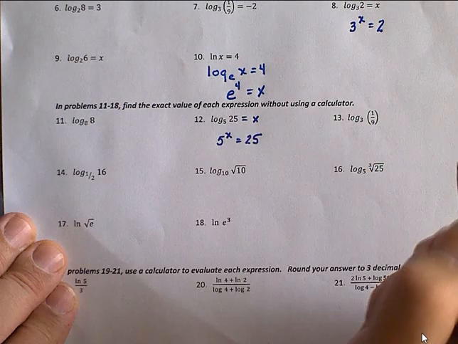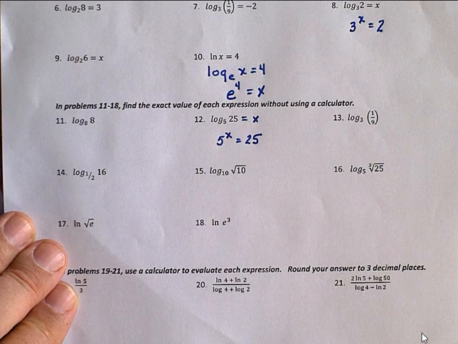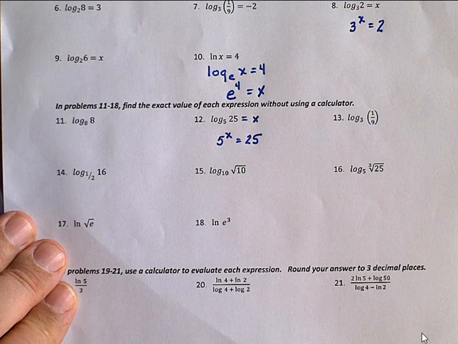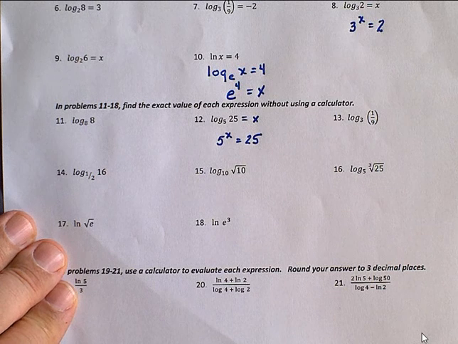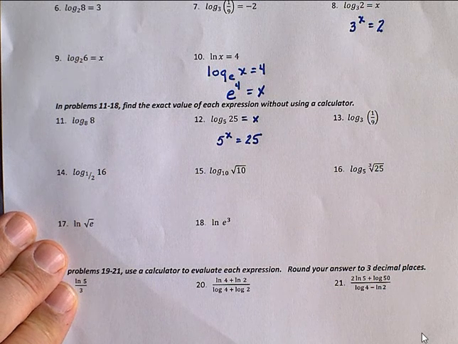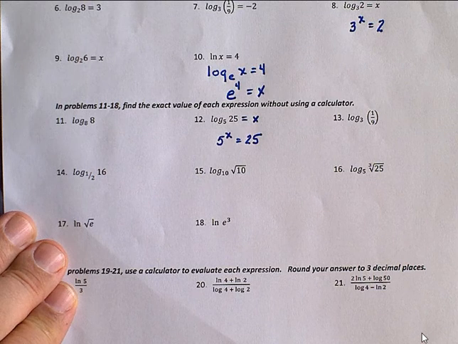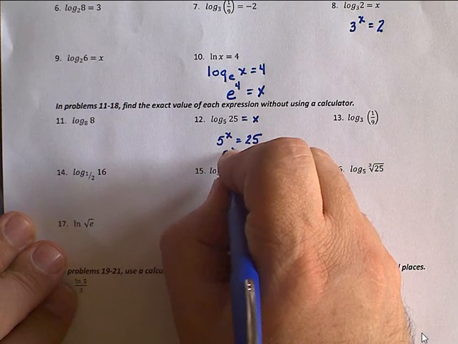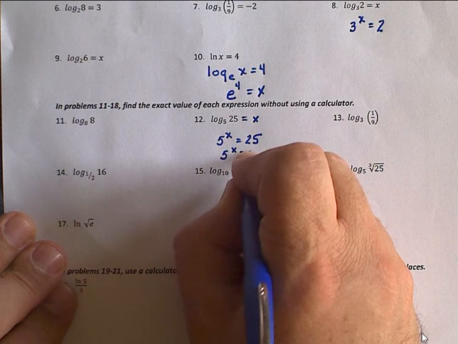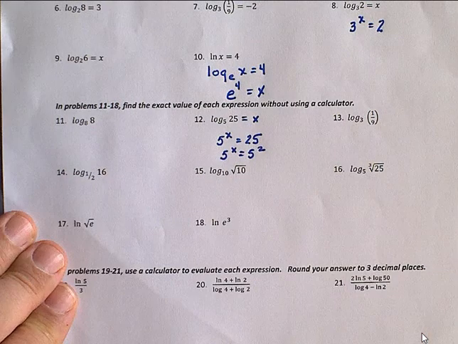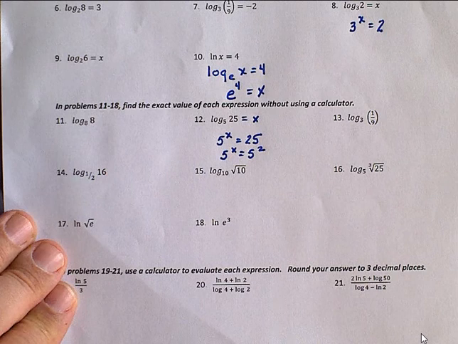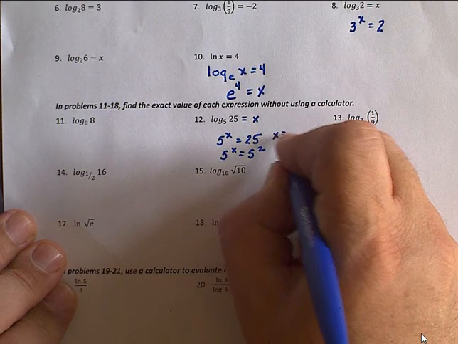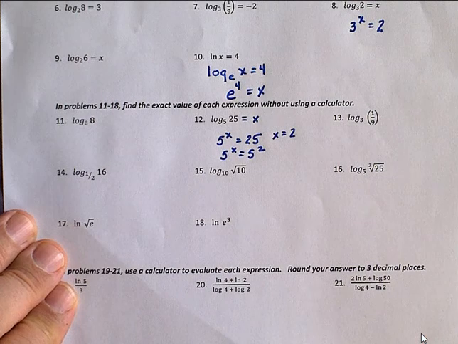Well, if I can make both sides of that equation have the same base, then the exponents have to be equal. I know that 25 can be written as 5 squared. So 5 to the x equals 5 to the second. The 5's are equal, so I know that x equals 2.